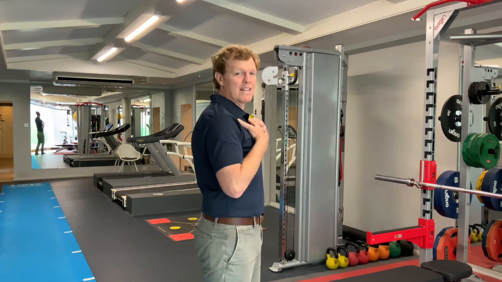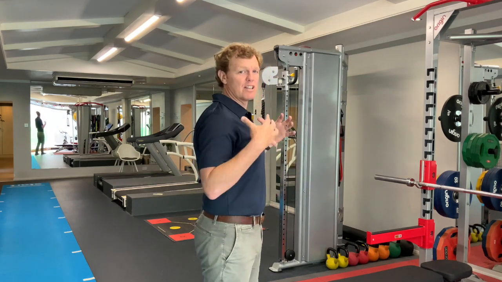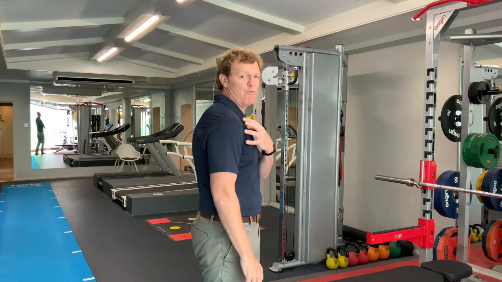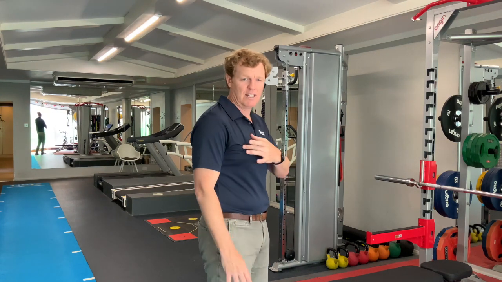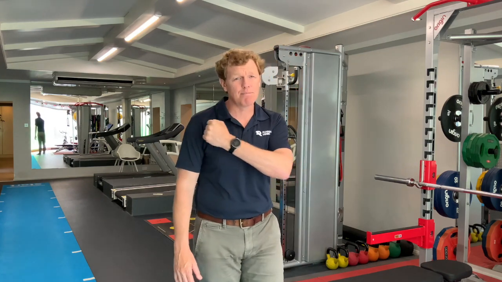And why is this such a big problem? Unfortunately, we spend a lot of time sitting. We're sitting working at computers, we're sitting at desks, we're sitting to eat our food. We spend a lot of time in that position. And the consequence of that is that we tend to round into this area. So our shoulder blades can come forwards, and pec minor, the muscle underneath the pecs, can get tight, pull the shoulder blade forwards and create a restriction.